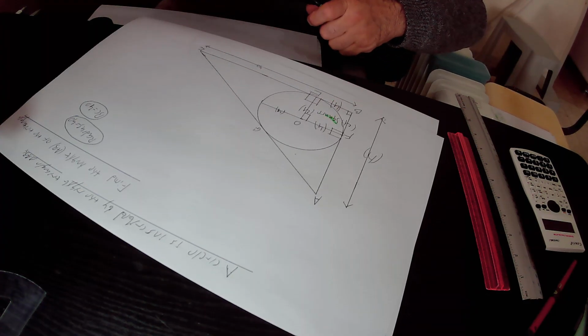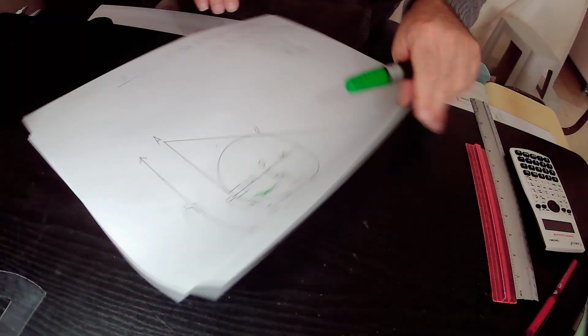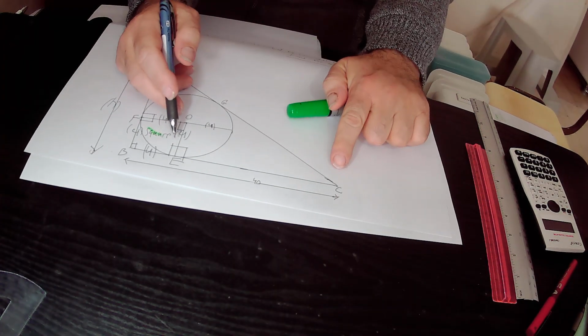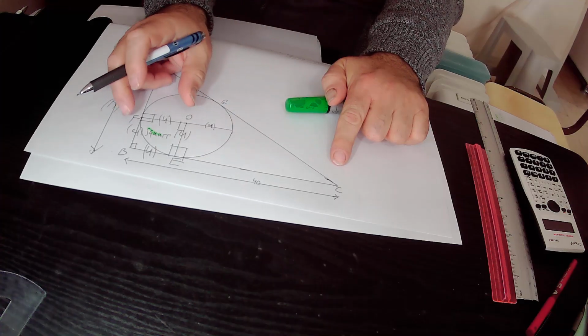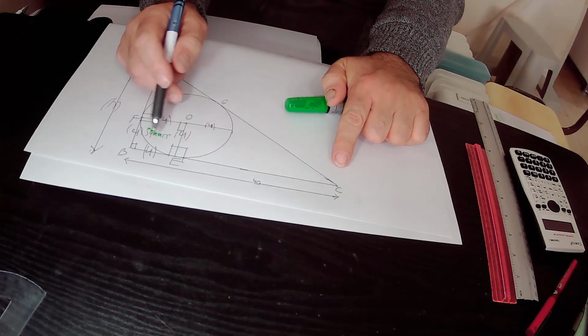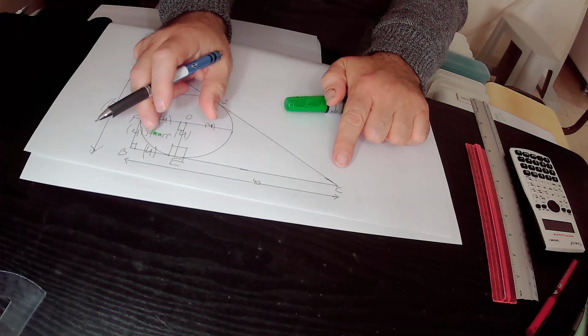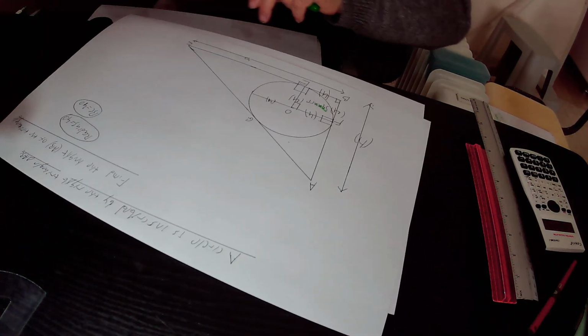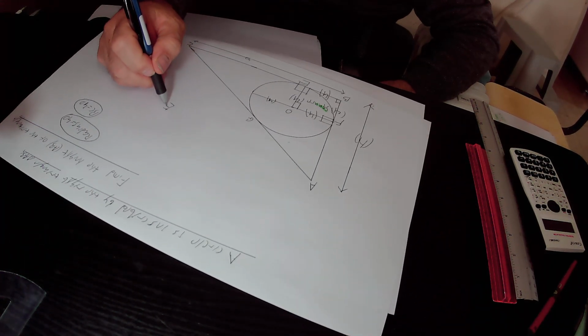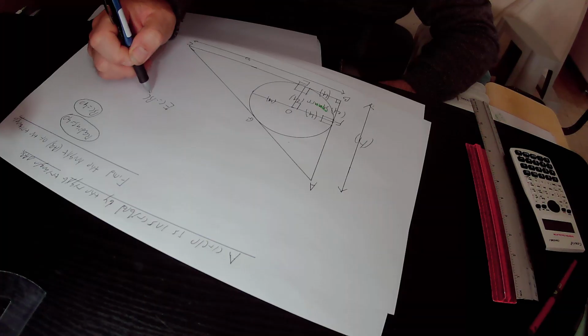What is the length of this? This is tangent EC. EC equals BC minus BE. So now the missing tangent EC is equal to BC minus BE.